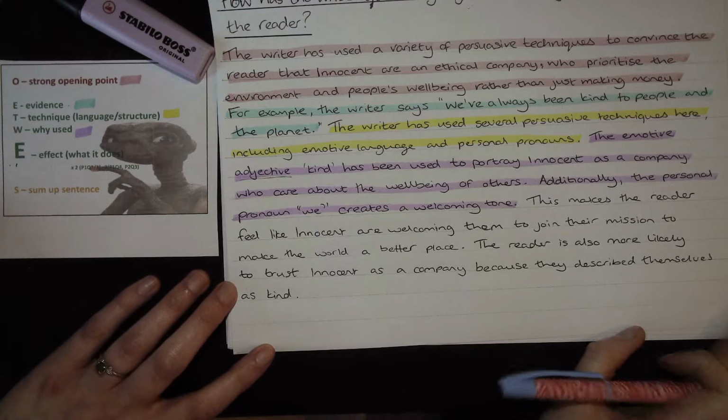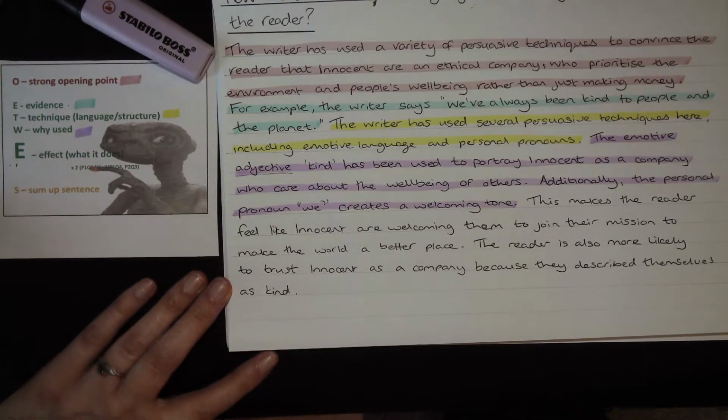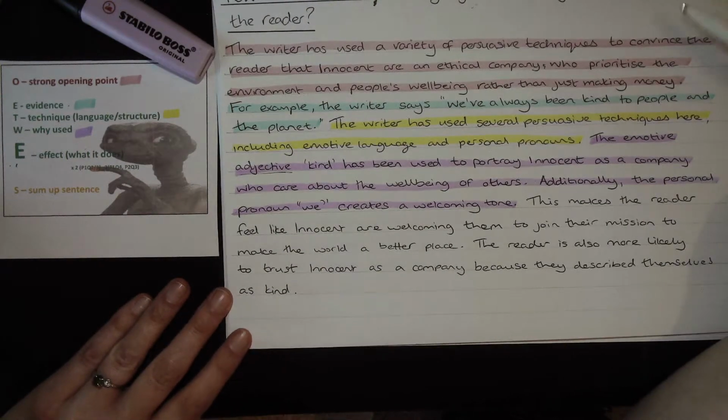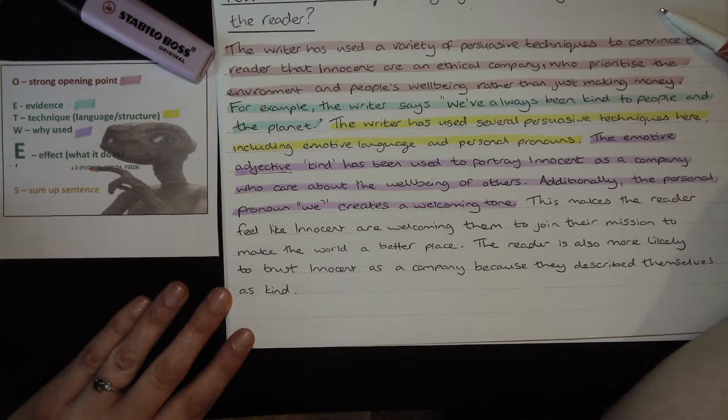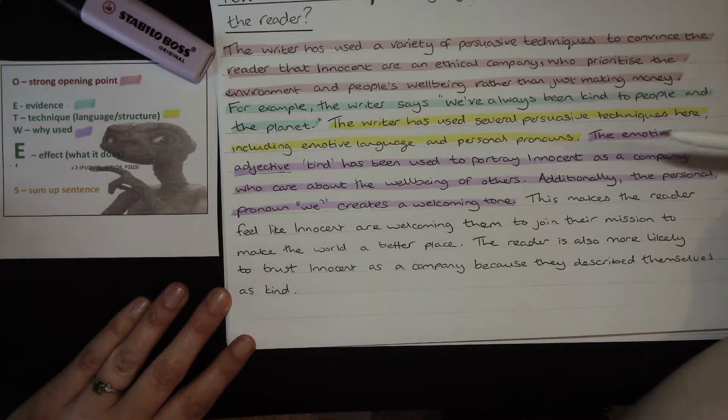Now, I'm going to see if I can be a little bit perceptive here. And that word perceptive just means I'm going to try and see if I can notice something that maybe not everybody would think to write about, something that's perhaps a little bit deeper, a little bit of a hidden meaning, not very obvious. I'm going to think about why Innocent has actually written this blog post in the first place. Well, I think as a company, yes, okay, they want to tell us that they're a really kind company and a really ethical company.